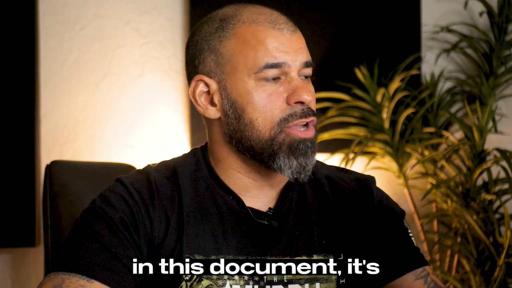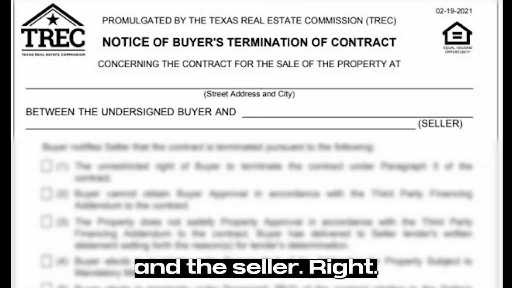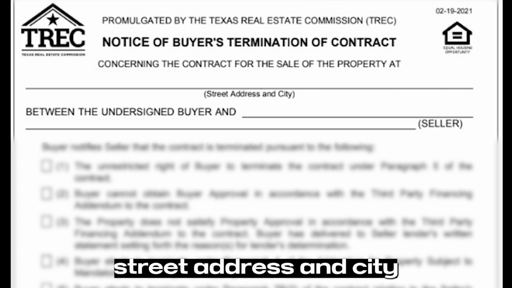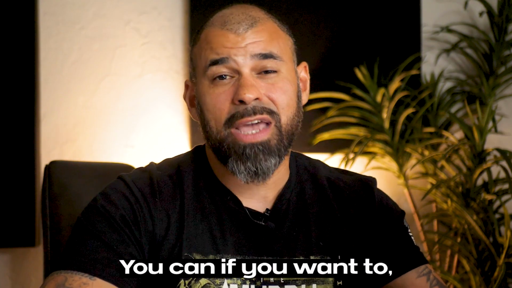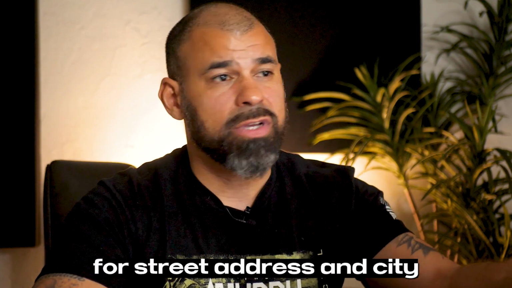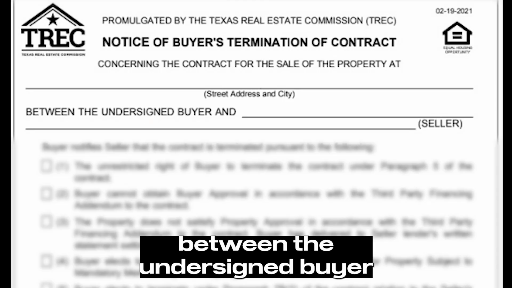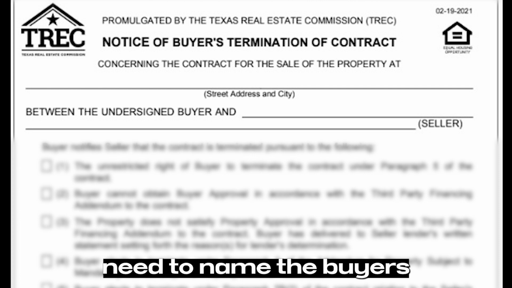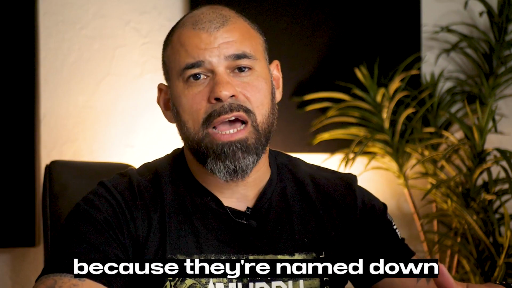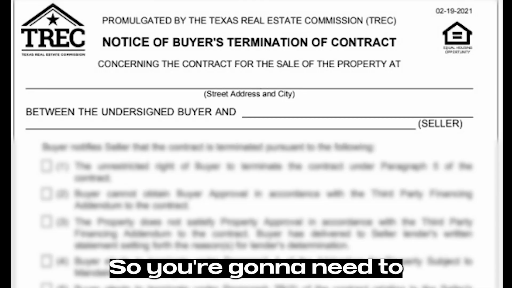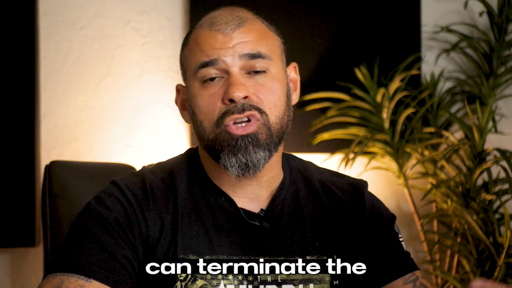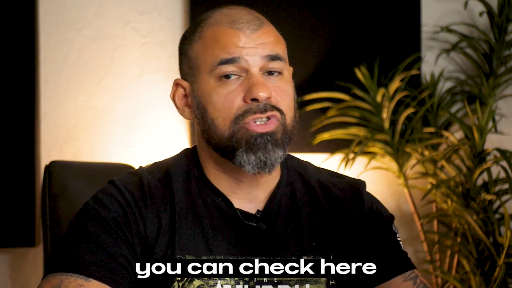So you can see in this document, it's between the buyer and the seller, right? So the first thing you'll do is put the property address on that top line, street address and city. You don't have to put the state and zip code. You can if you want to, but it really just calls for street address and city between the undersigned buyer and the seller. So you don't even really need to name the buyers because they're named down below, undersigned. You're going to need to put the seller's name, and then there are some reasons that the buyer can terminate that you can check here.